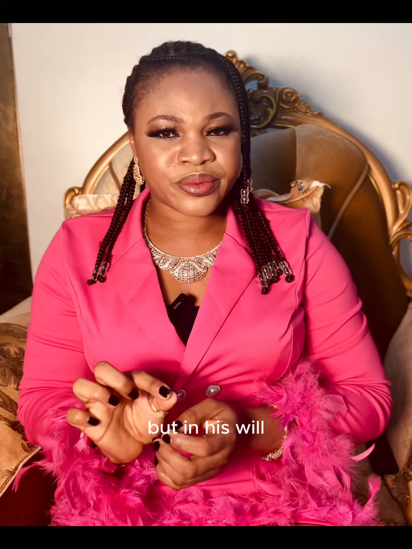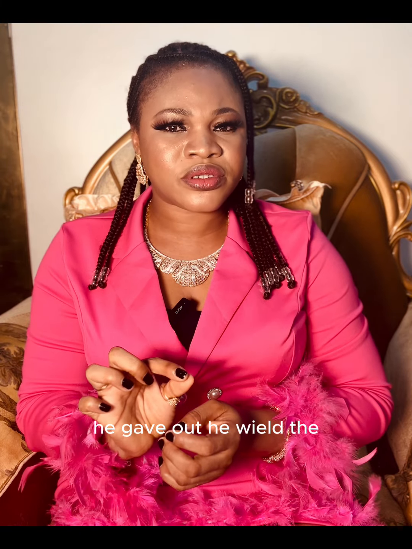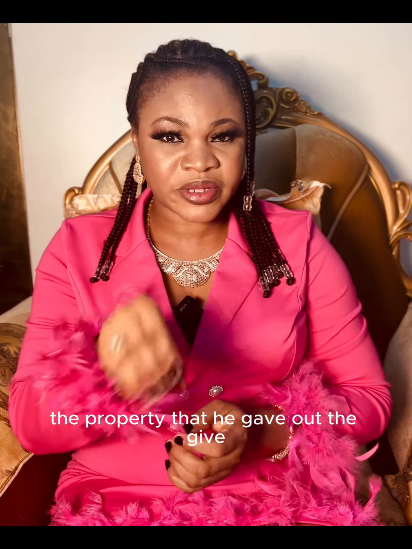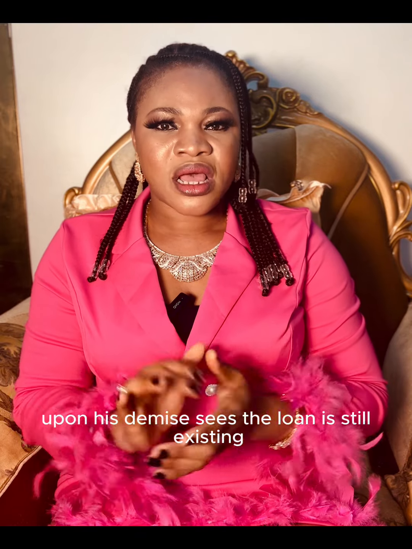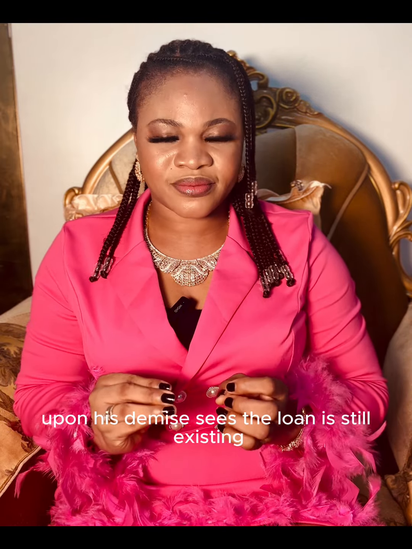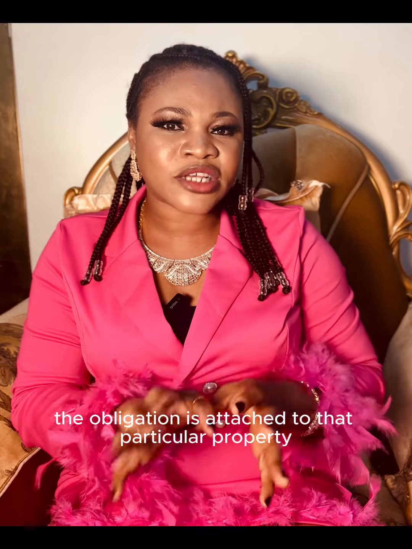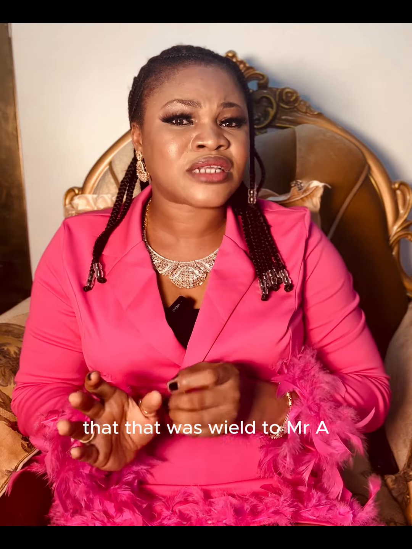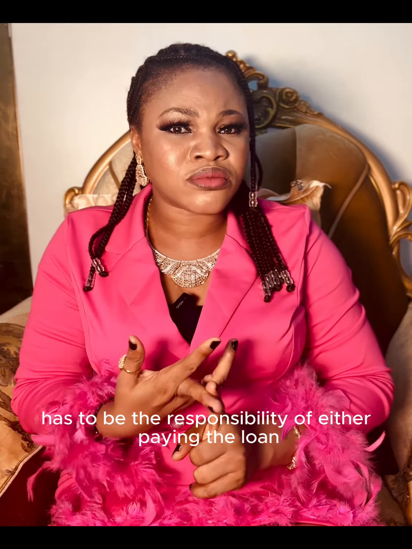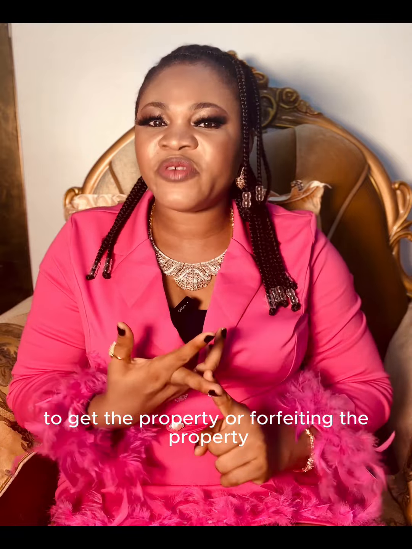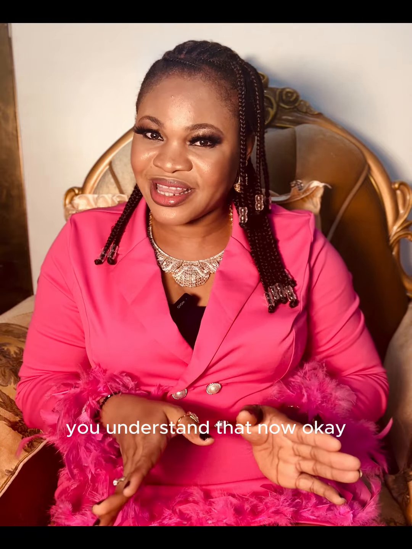But in his will, he willed the property that he gave as collateral to Mr. A. Upon his demise, since the loan is still existing and the obligation is attached to that particular property that was willed to Mr. A, Mr. A has to bear the responsibility of either paying the loan to get the property or forfeiting the property. You understand that now, okay?